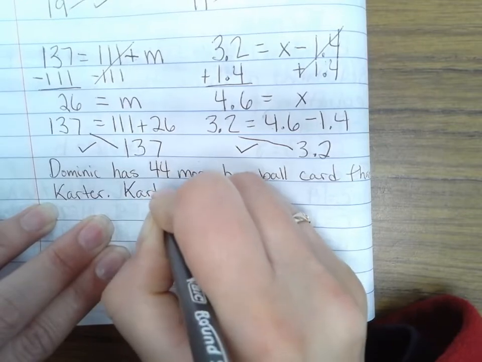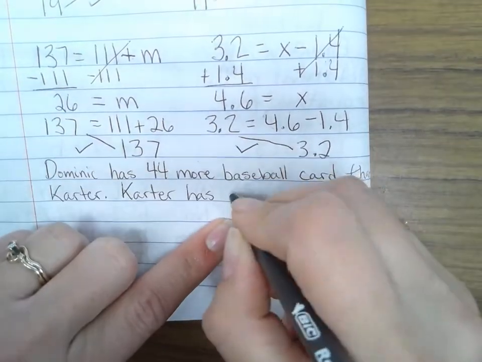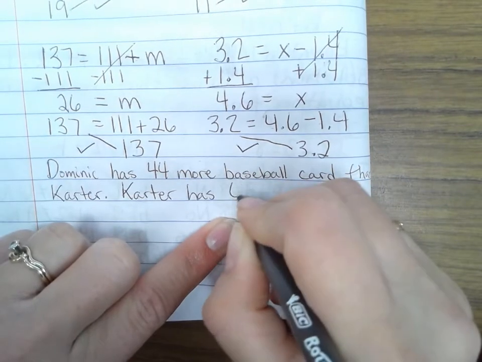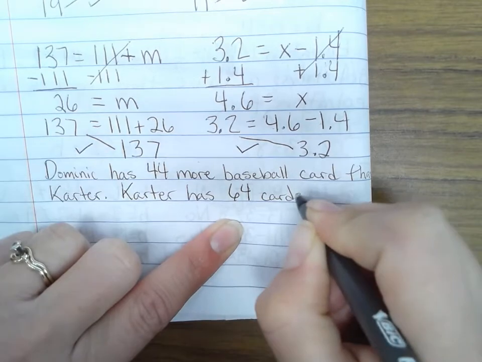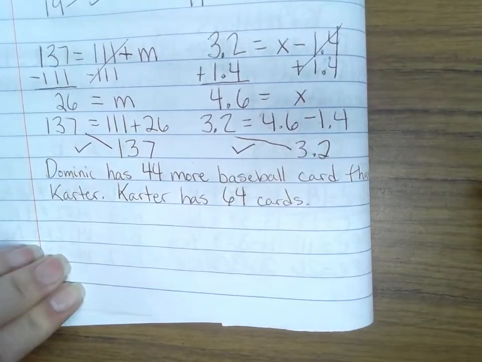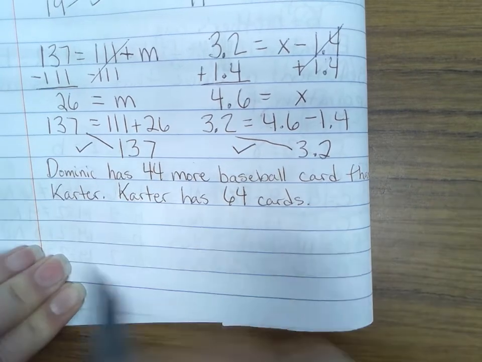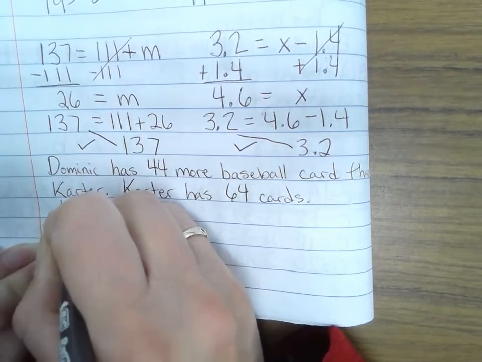Carter has 64 cards. Okay, what's the thing on here we don't know? We don't know how many cards Dominic has, so I'm going to use D for Dominic.